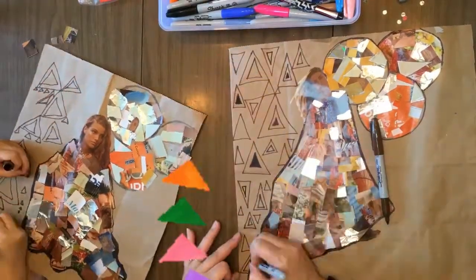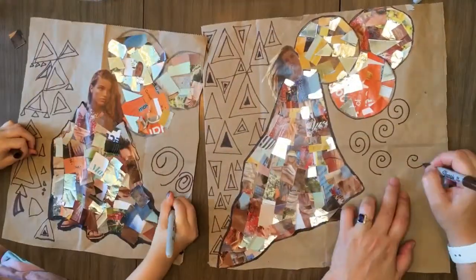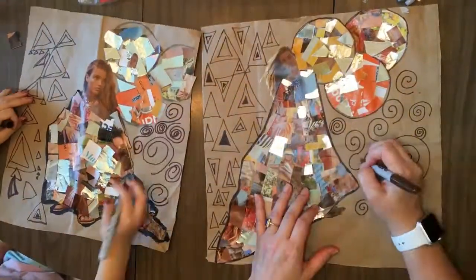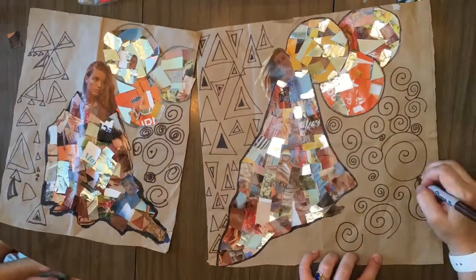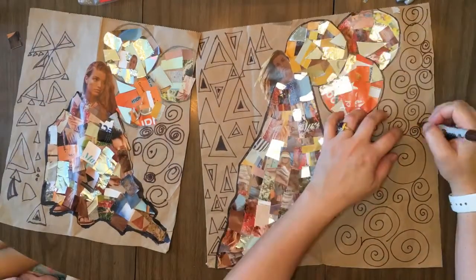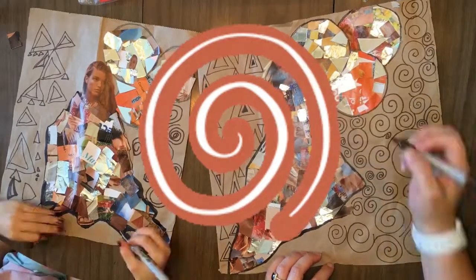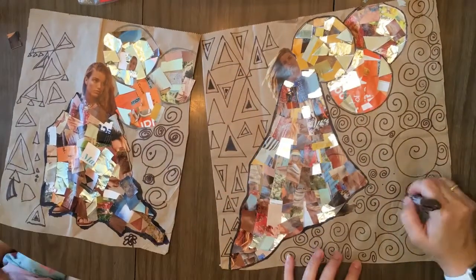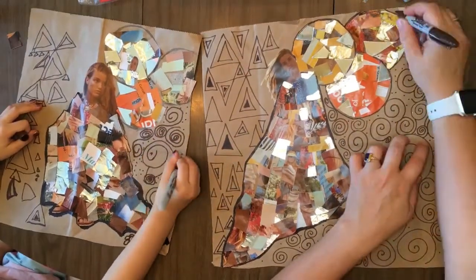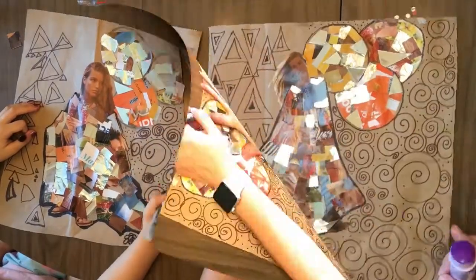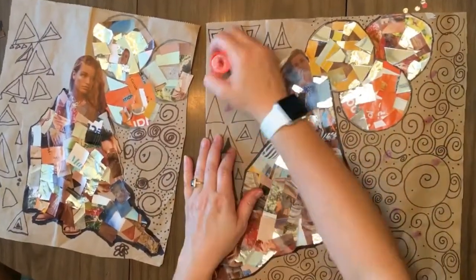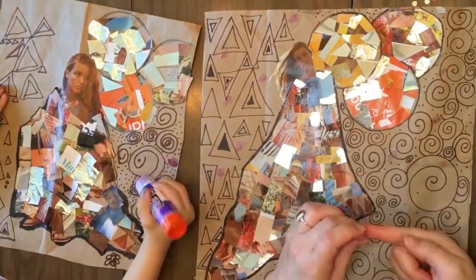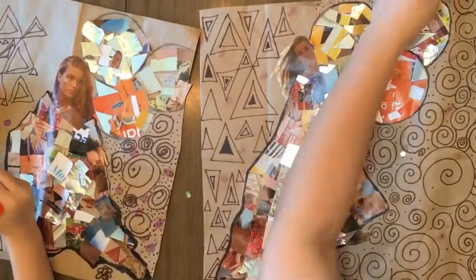On one side, you're going to fill a variety of size triangles. You're going to add triangles inside the triangles. You're going to color some and not color the others. On the opposite side, I want you to do swirling lines. For the final part of this project, you are going to add a little bit of sparkle into your background area around your swirls and your triangles.